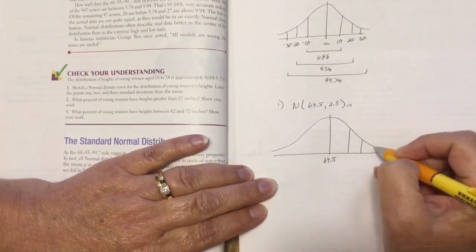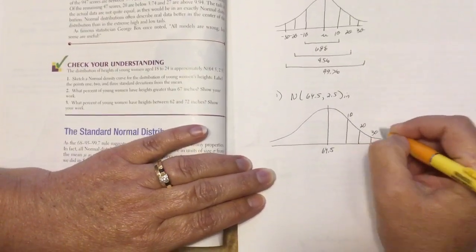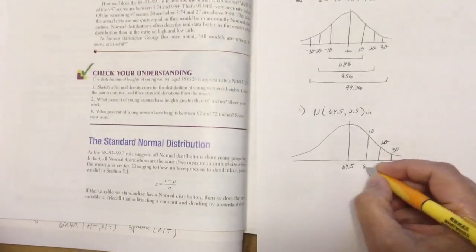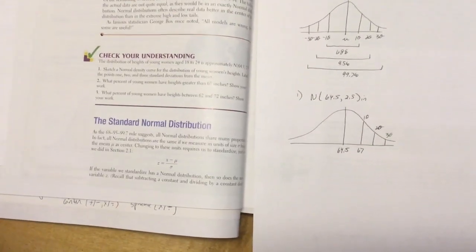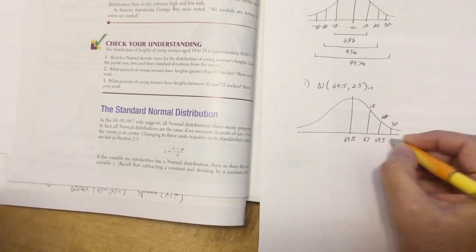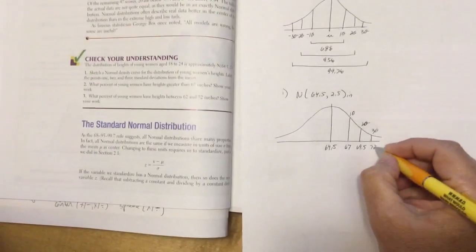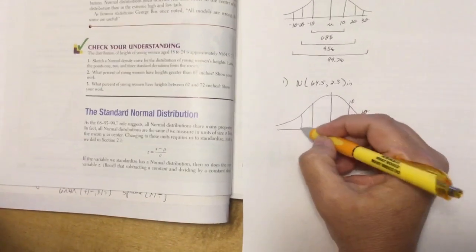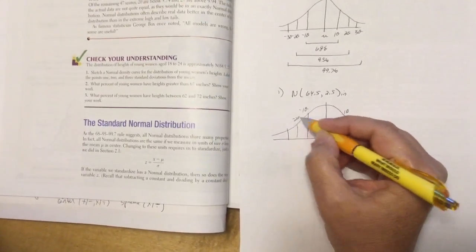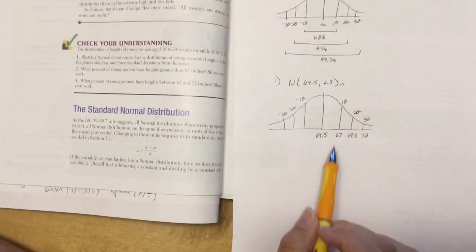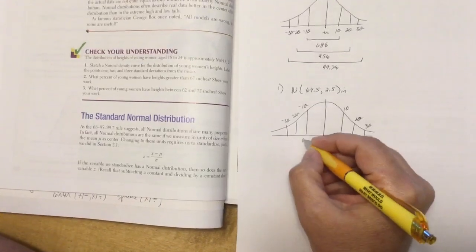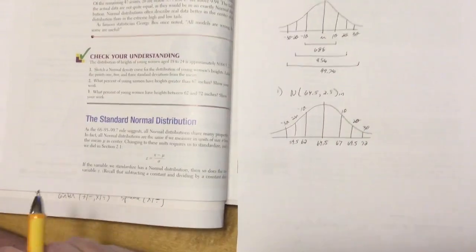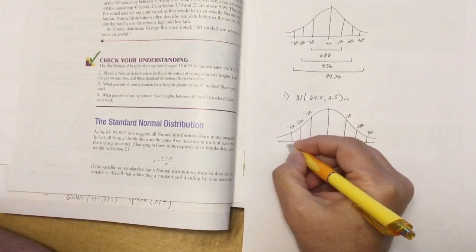So I'm going to go 1, 2, and 3 standard deviations above. There's a sigma. So 64.5 plus 2.5 is 67 inches. Then add 2.5 more, so that's 69.5, and then add 2.5 more, and that's 72 inches. So if somebody is 72 inches, they're 3 standard deviations above the mean. And then to go 1, 2, and 3 standard deviations below the mean, I'm just going to subtract 2.5 every single time. So 64.5 minus 2.5 is 62. 62 minus 2.5 is 59.5, and then 59.5 minus 2.5 is 57.